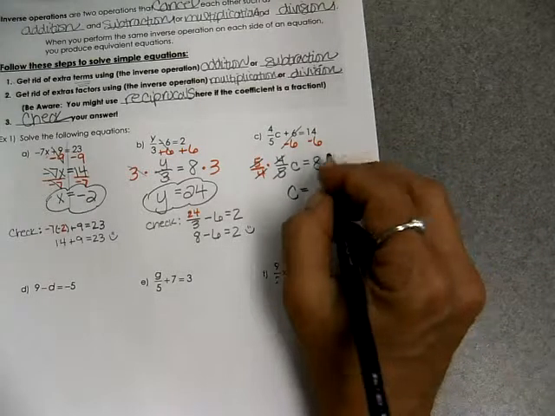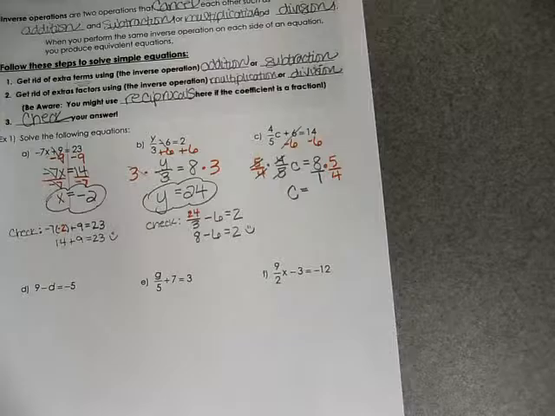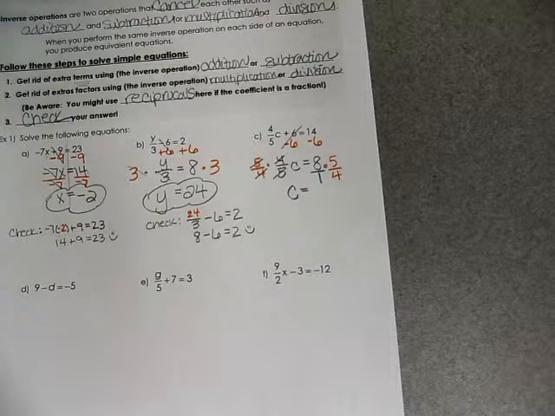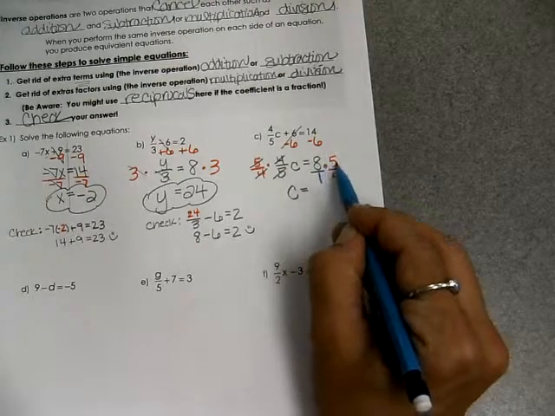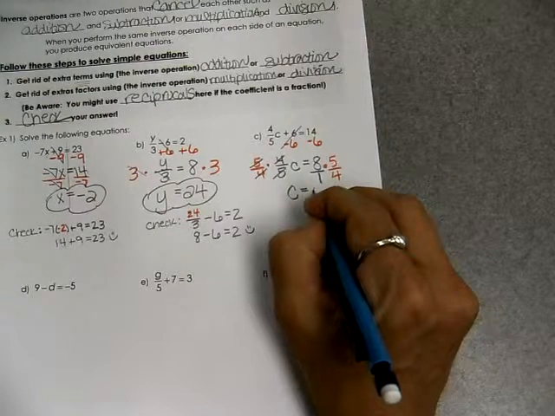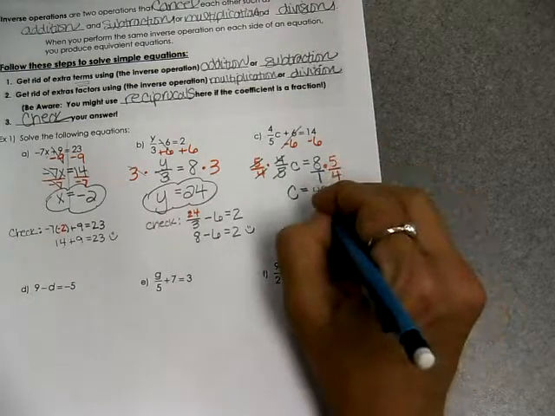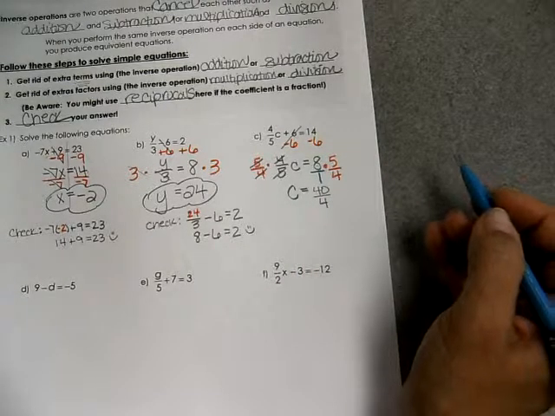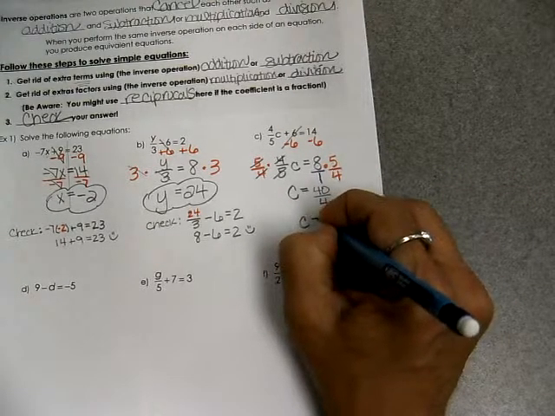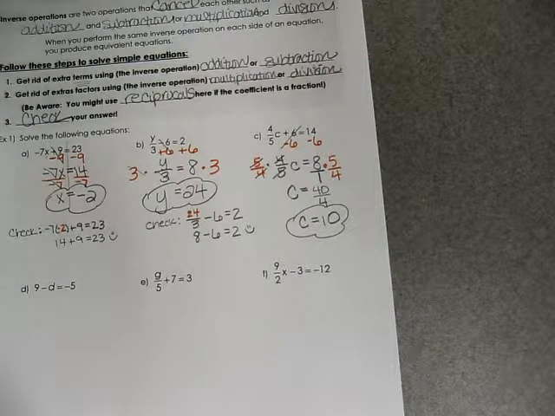And now over here we have some fractions. But remember, you can think about 8, for example, as 8 over 1. And that helps us when we multiply fractions, because then we can just multiply the numerators. 8 times 5 is 40. And now multiply the denominators. 1 times 4 is 4. And can we do anything to 40 over 4? 40 divided by 4 is 10. And that will be our answer, C equals 10.